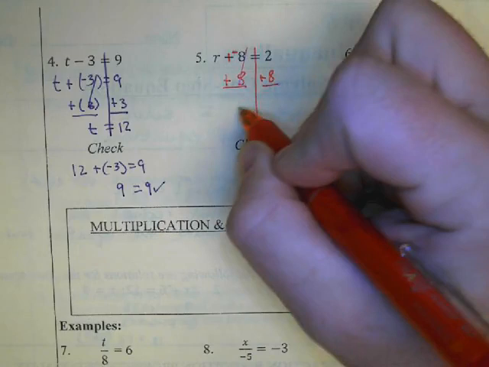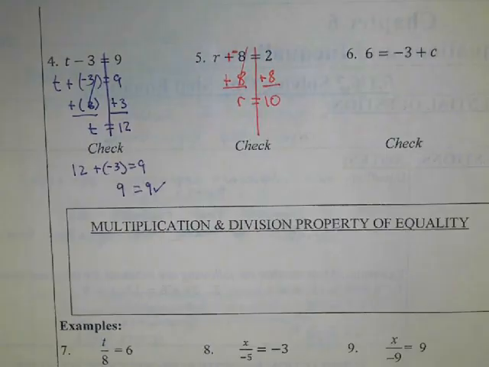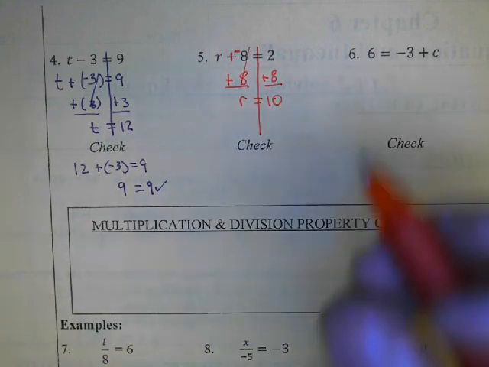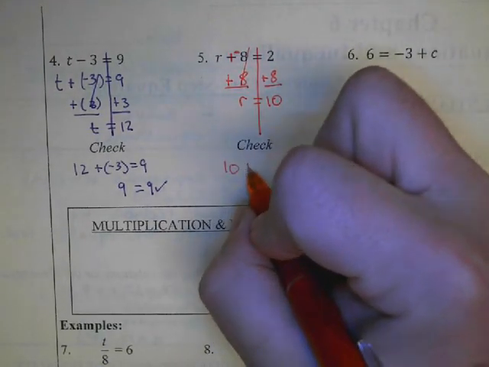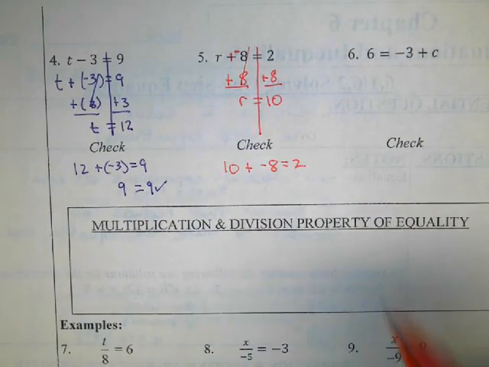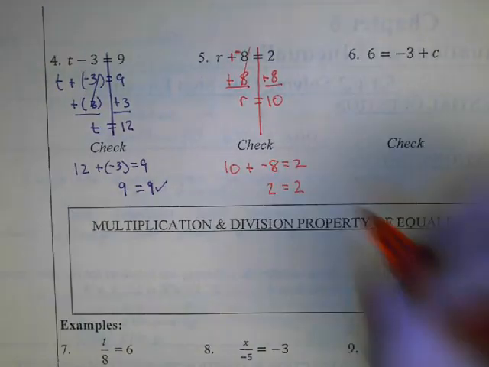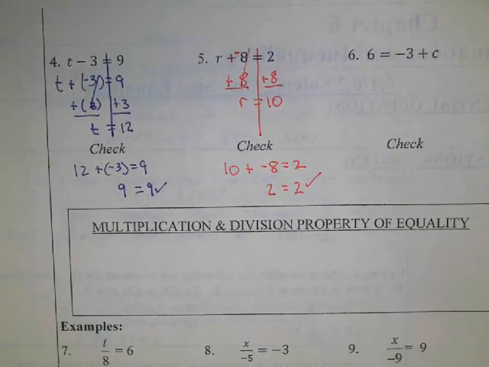The -8 and the +8 cancel each other, and 2 plus 8 is now 10. Let's check our work. I have 10 plus negative 8 equals 2. Different signs, subtract, keep the sign of the larger number, and we have 2 equals 2. Boom, check.